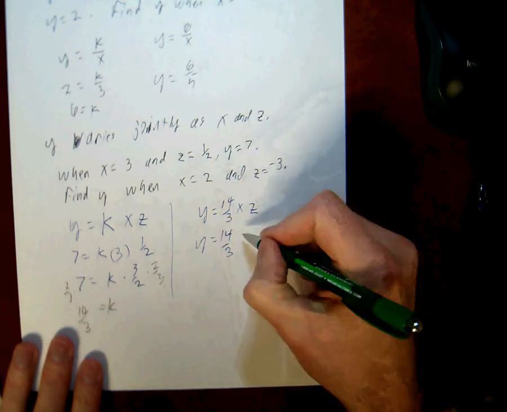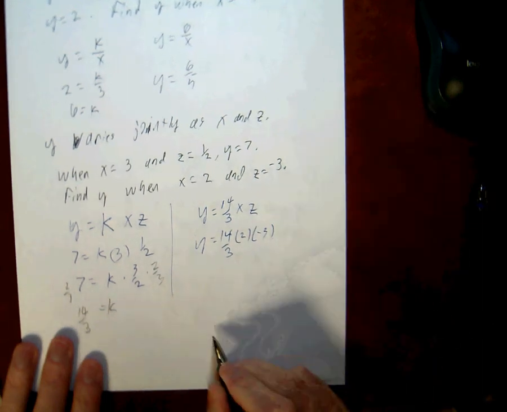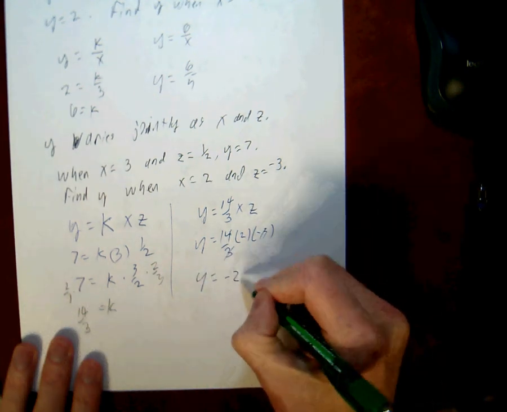Let's see, x is 2, and then z is negative 3. Well, when I look at this, the 3's cancel and I end up with y is equal to negative 28.